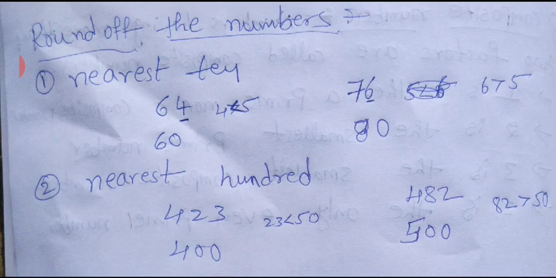Next, 76. Units place digit is 6. So 6 is greater than 5. That's why make that 6 as 0 and increase the tens place digit, that is 7, by 1. So 7 plus 1 is 8. It will become 80. In this way we round numbers to the nearest tens.